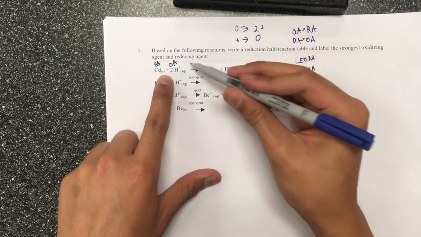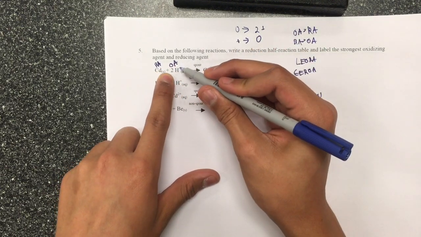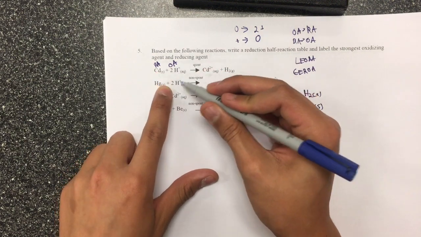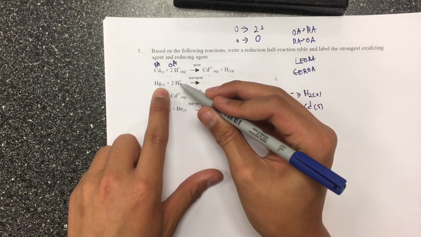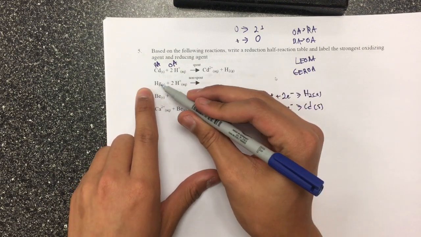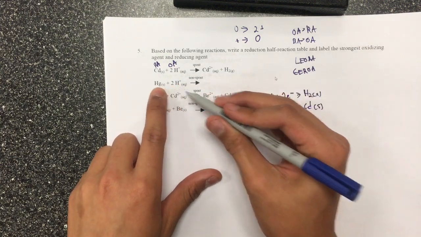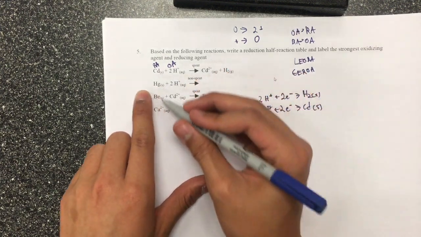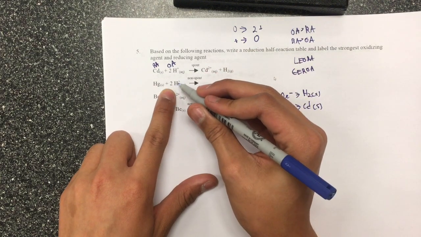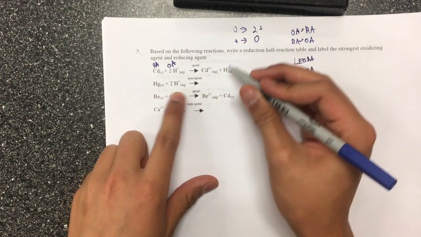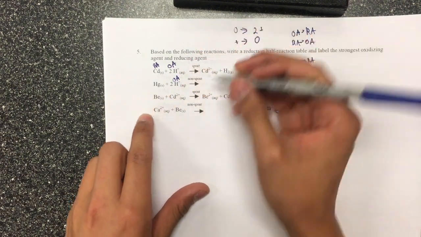Okay, now let's move on to the next reaction. So here we have a hydrogen ion in this first and second reaction. Now this reaction is not spontaneous, but what I like to do is pretend that this reaction goes through, even though it doesn't. This will help us in identifying our oxidizing agent and our reducing agent. So if we pretend that we go from H+, its ion form, to its elemental form, we go from a positive charge to 0. So this is our oxidizing agent. And then mercury.